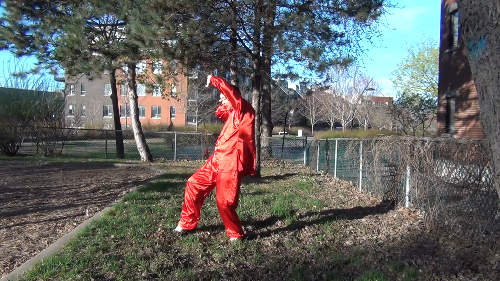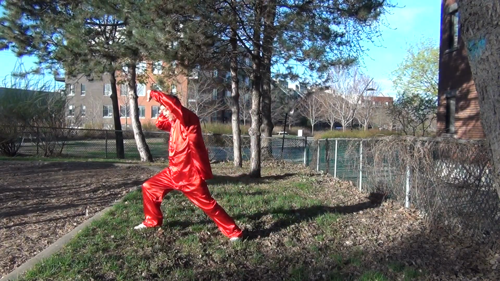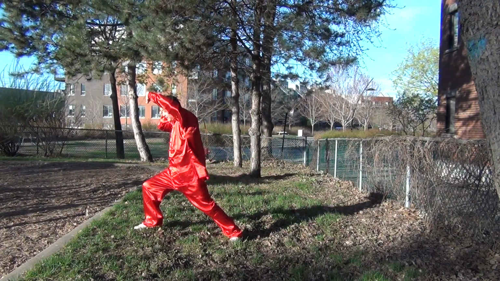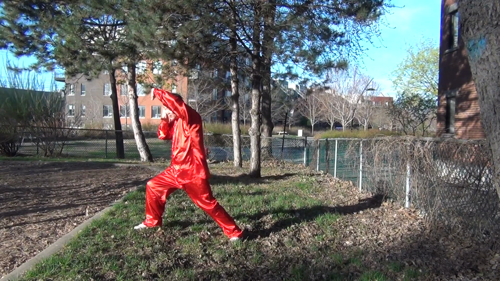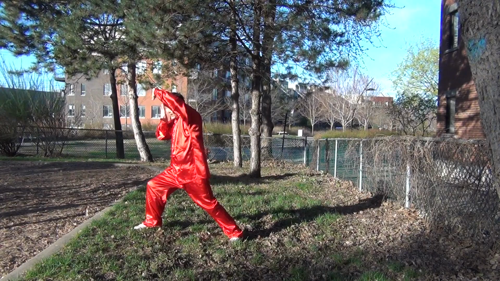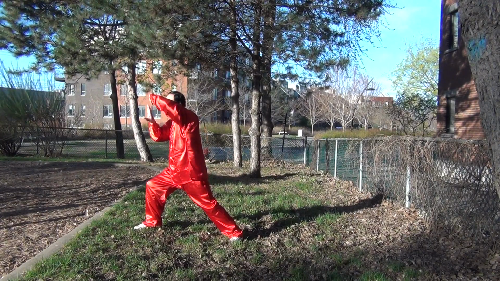So now I will step forward with the right foot, bend the right leg. I will push forward the right hand under the left hand.